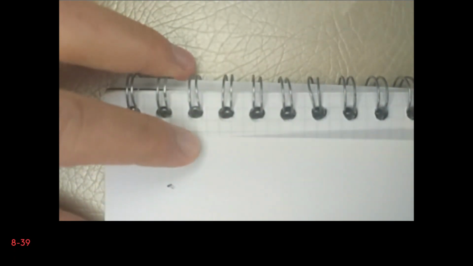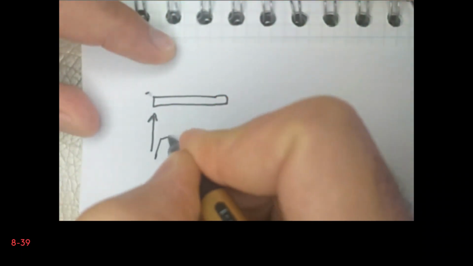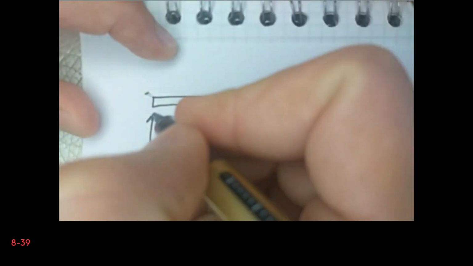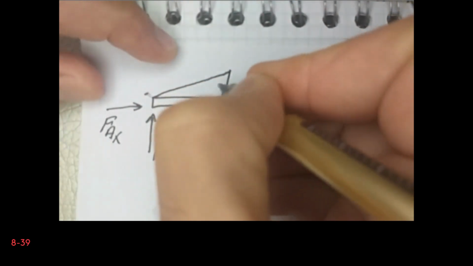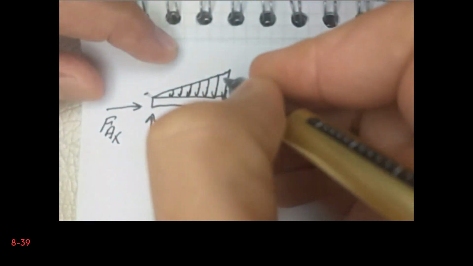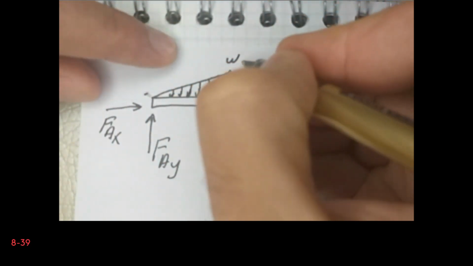So this is Fay. We have Fax. Then we have the W here. Now the W is equal to W0 divided by L1 plus L2 multiplied by x at an arbitrary location.